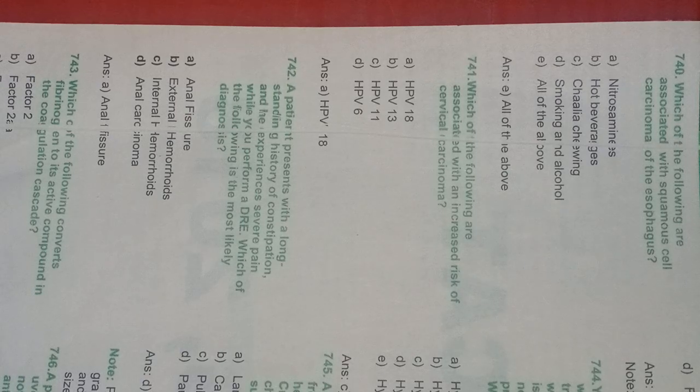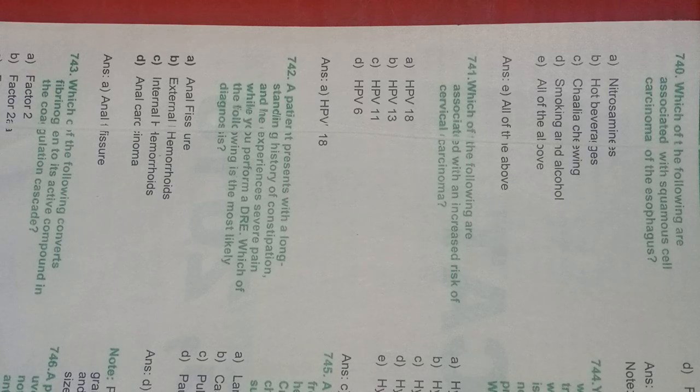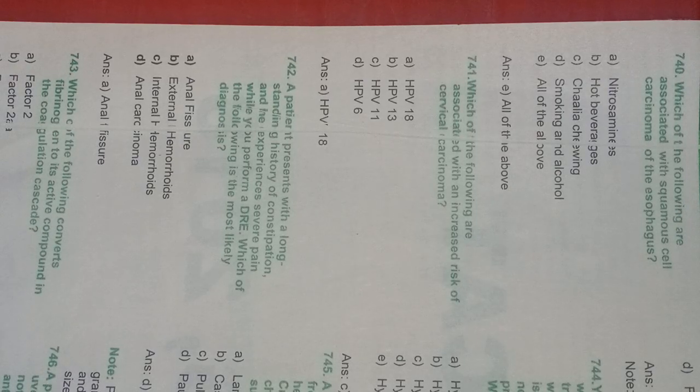MCQ number 740: which of the following are associated with squamous cell carcinoma of the esophagus? Options are nitrosamine, hot beverages, chili chewing, chalia chewing, and smoking and alcohol. All of the above. These are all the risk factors for squamous cell carcinoma of the esophagus: nitrosamine, hot beverages, chalia, smoking and alcohol.